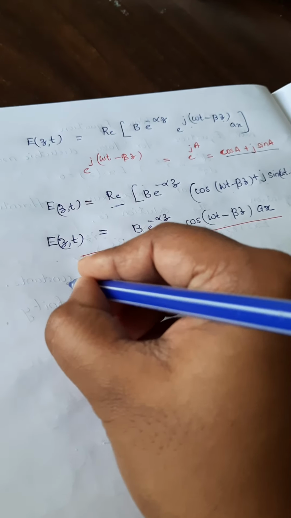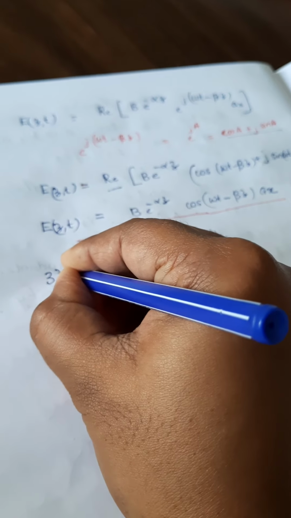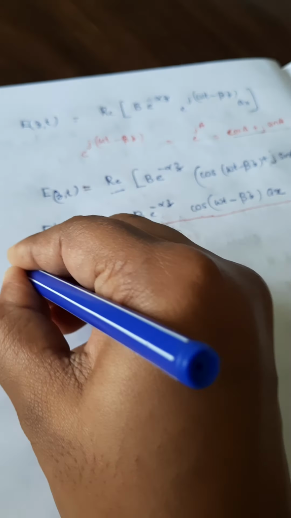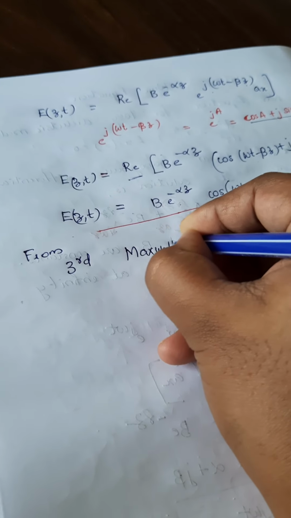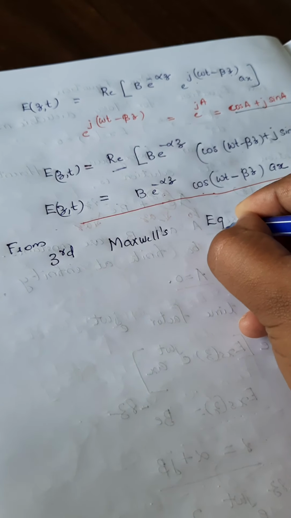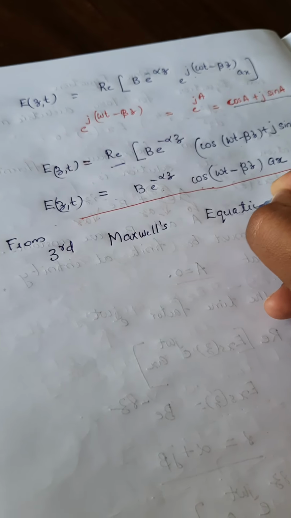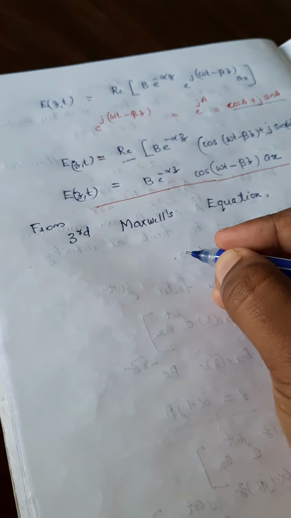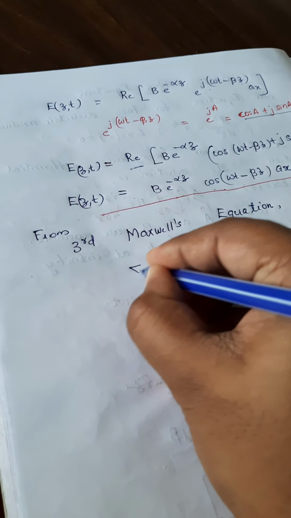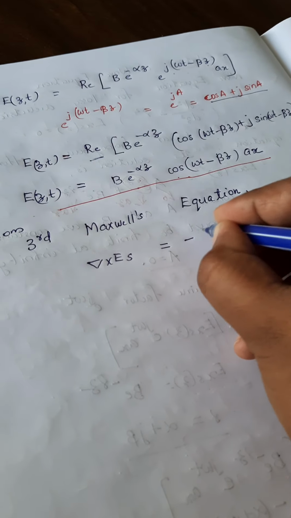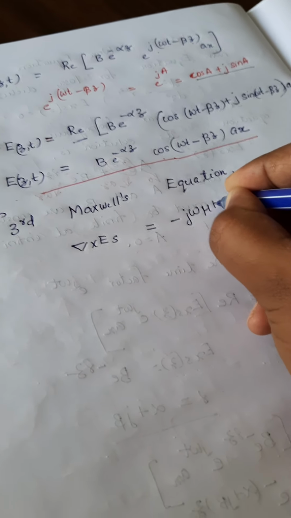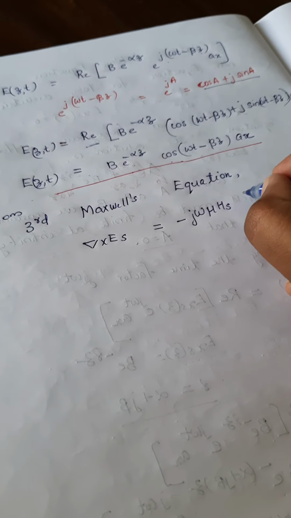So again, from the third Maxwell's equation, we can write it as del cross Es equals minus j omega mu Hs. This is our third Maxwell's equation.